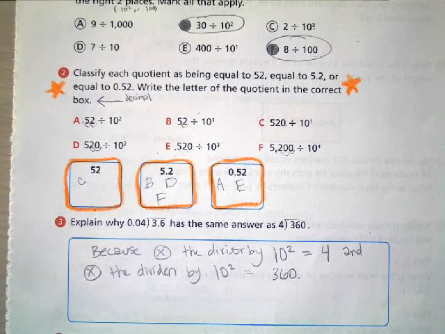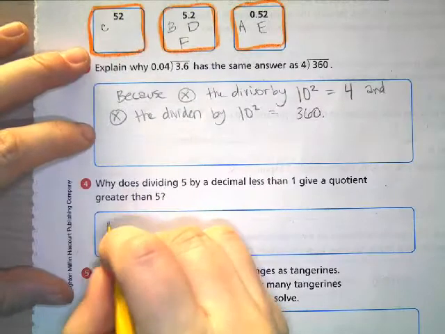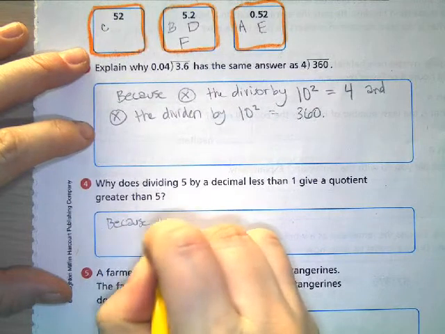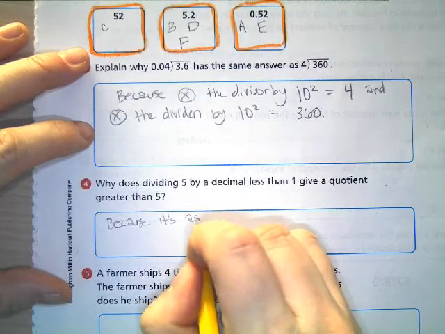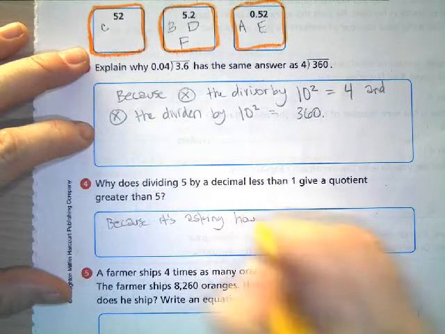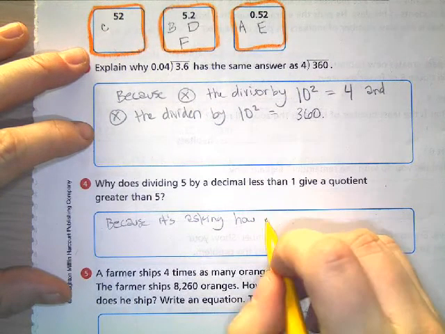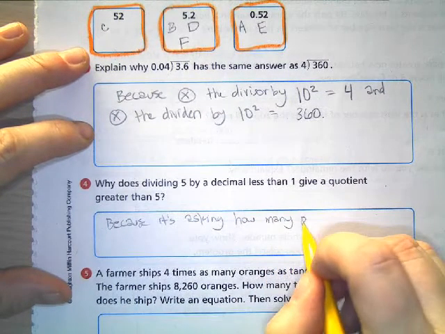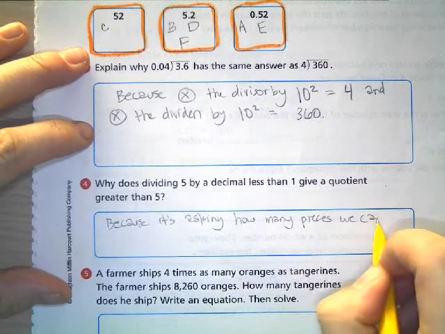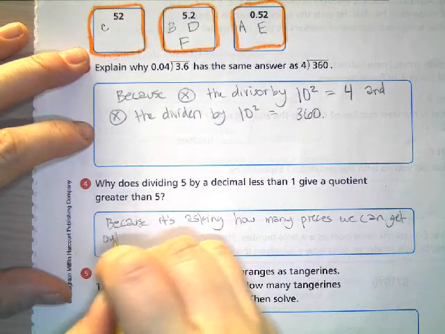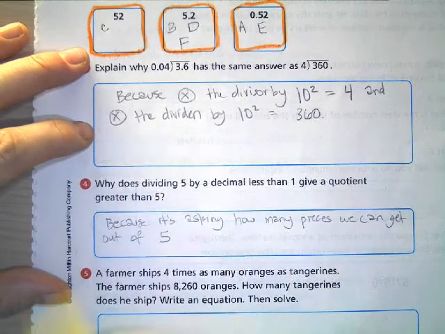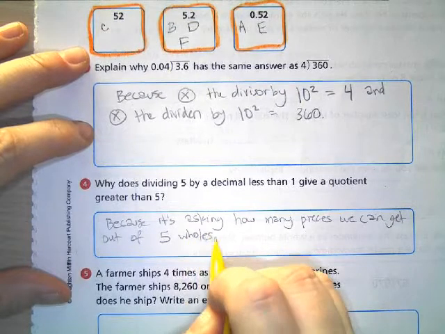Number 4, why does dividing 5 by a decimal less than 1 give a quotient greater than 5? Because it's asking how many pieces are in 5. Well, actually I would say it's asking how many pieces we can get out of 5. And let's add the word 5 wholes.